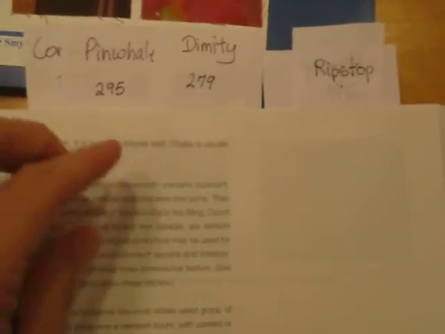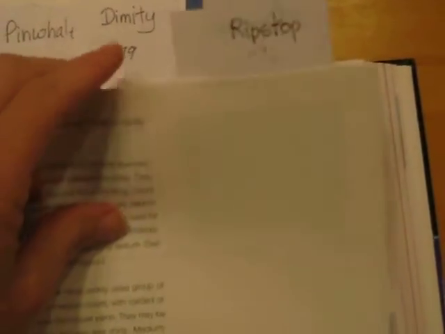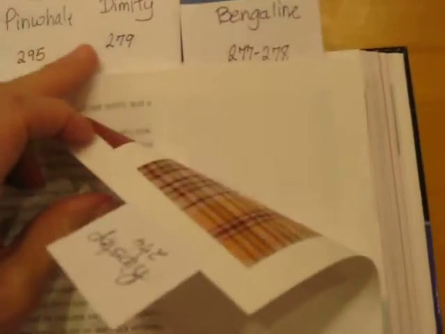So find your information about, first of all, is this a basic or a fancy weave? So look at your book. I've kind of pinpointed some pages just to help you out here. If you look at dimity, you're going to look at page, well, let's look at bengaline first. Bengaline is on page 277, 278.